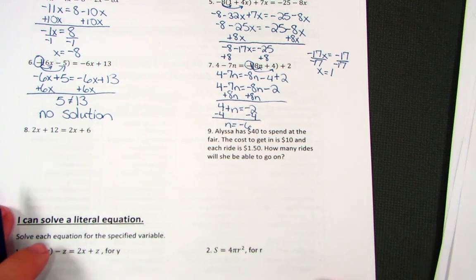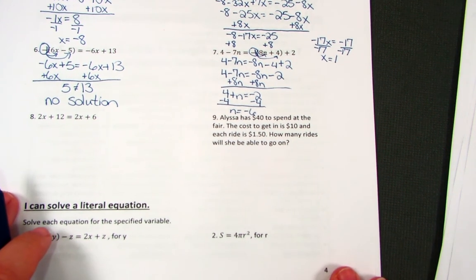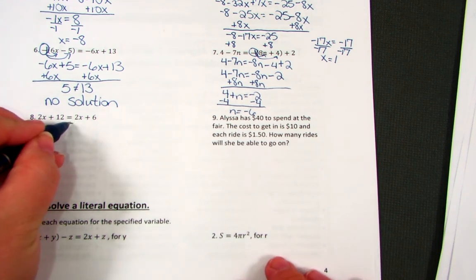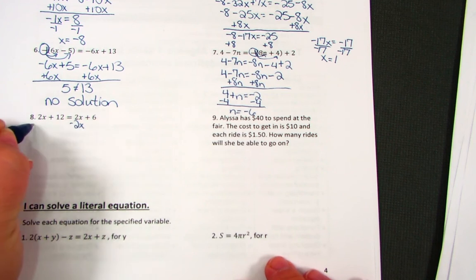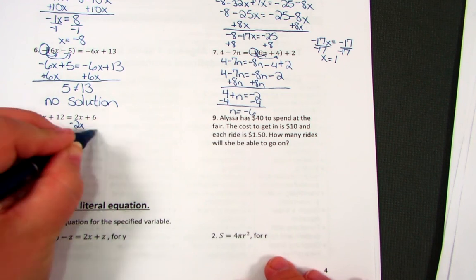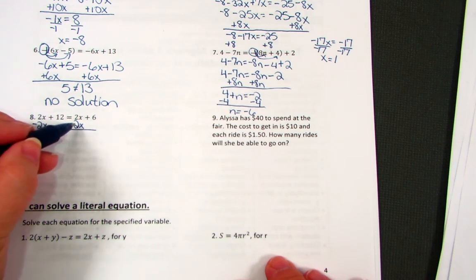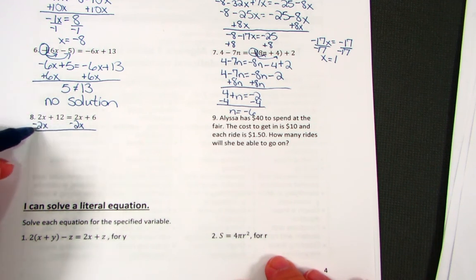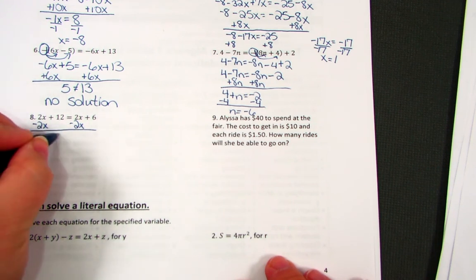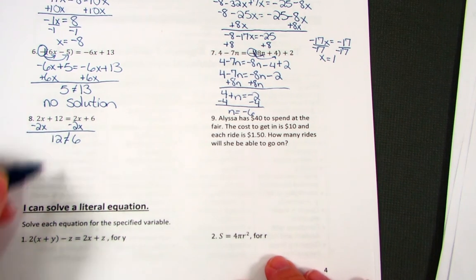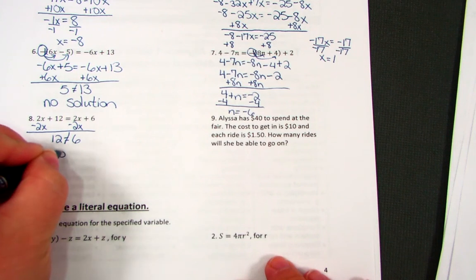In the next problem, you might notice right off the bat that I have 2x on one side and I have 2x on the other side. So when I go to combine those, subtract 2x, subtract 2x, a similar thing will happen in number 8 that happened in number 6. This 2x is going to cancel, these 2x's are going to cancel, and I'm left with 12 equals 6, which once more is not a true statement. So my answer for this is no solution.